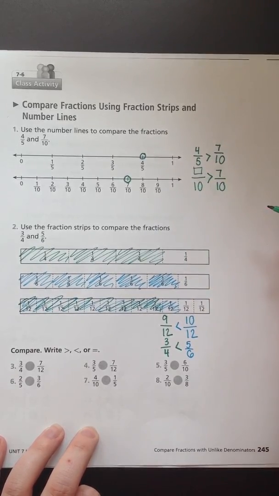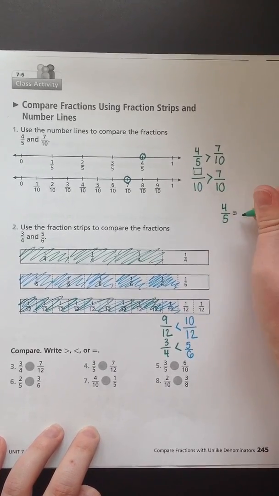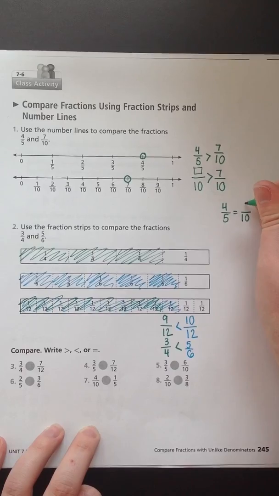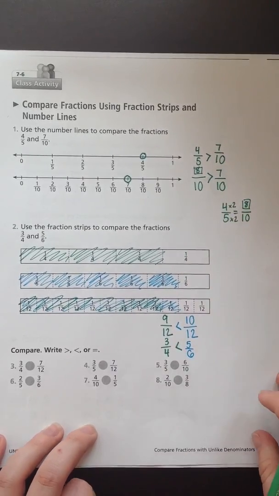Well, let's think back to what we learned earlier this week. If I know that I need 4/5 to equal something over 10, I'm going to ask myself, what do I multiply by 5 to get 10? Oh, I do 5 times 2 to get 10. So I do the same thing up here. 4 times 2 gives me 8. So 8/10 is bigger than 7/10.